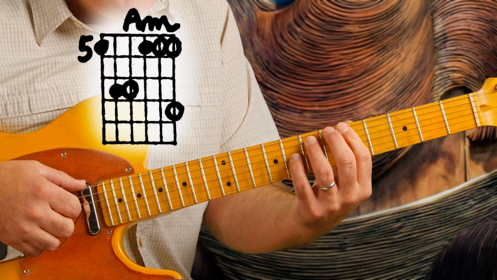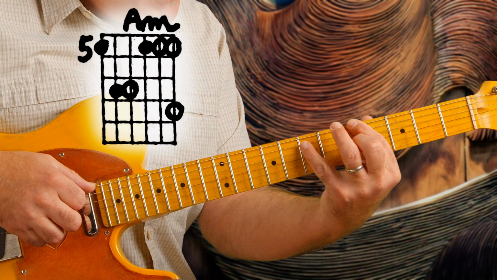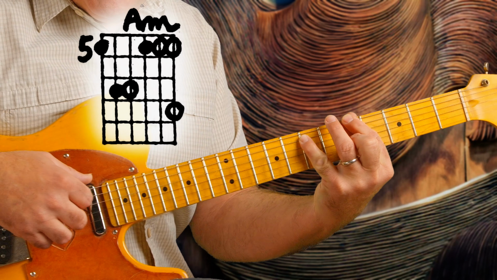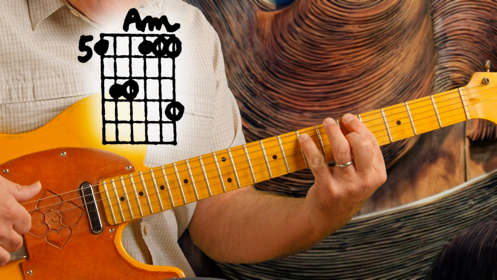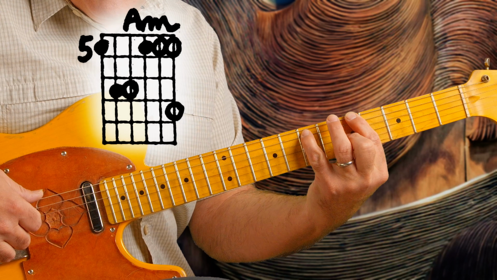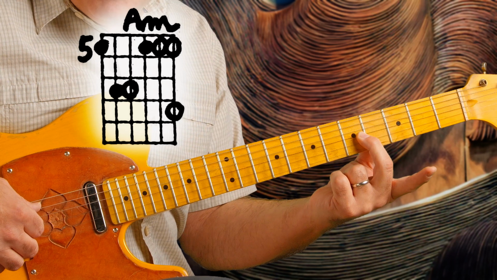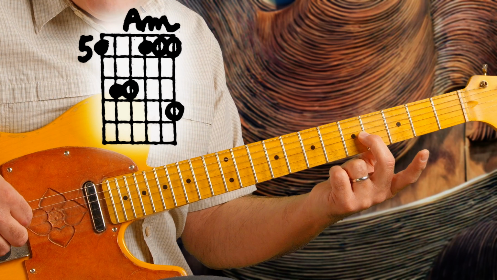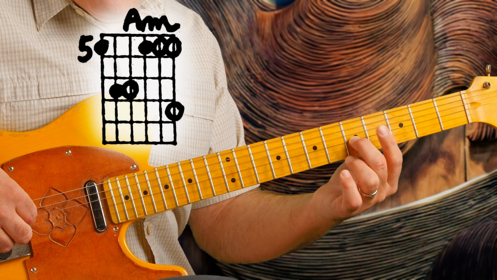Moving right along, still in position number 5, we have the root, the 5, and then the flatted 3. So I would finger this like this. You finger it out however you want. But I'm going to use the 4th finger on the 5th. So we have the root, the 5th, and then the flatted 3rd here, which is the C note. And if I play way back here, it's likely that I'm going to need more pressure to make the connection with the fret, so I'll have to press harder and the string will be out of tune.